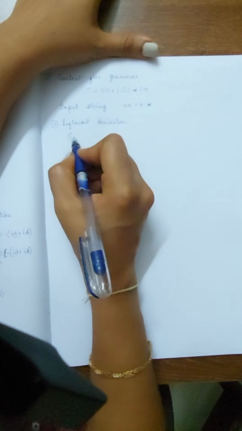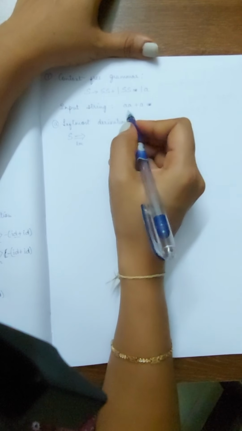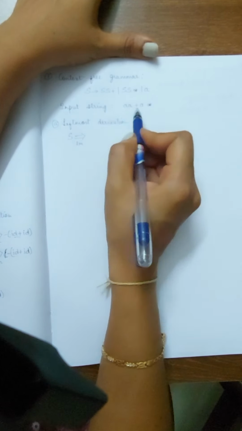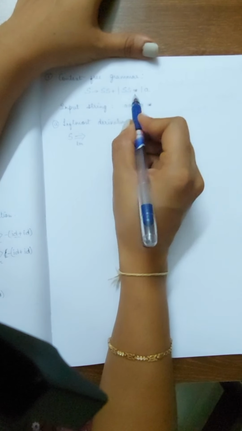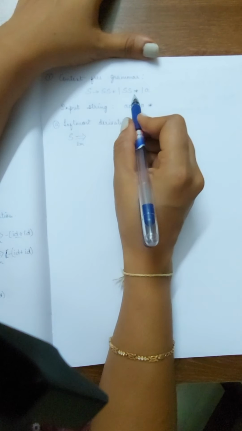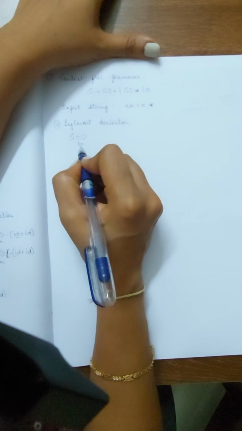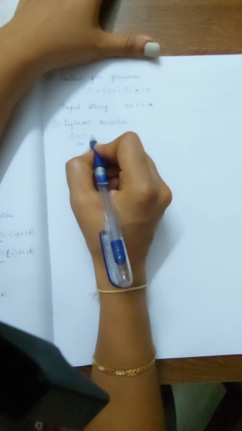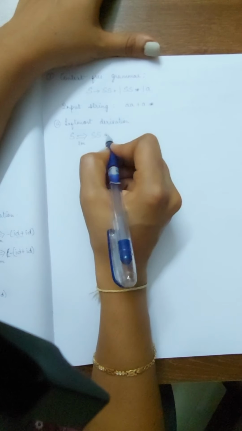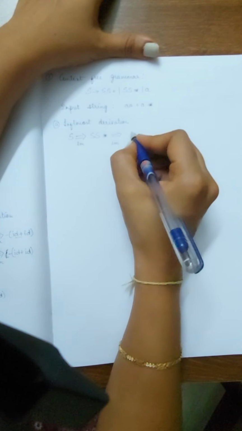So looking into this input string, I can write that I have to use this production first, correct? See, over here star is there at last, so I have to use this production, which is derived by using leftmost derivation. So I have written LM over here, S star.